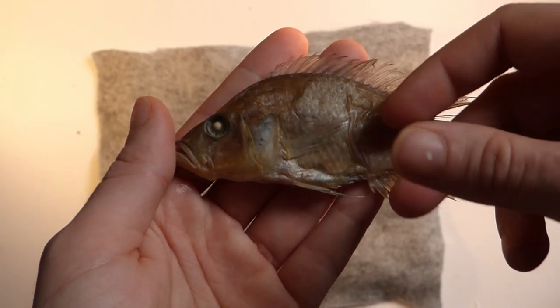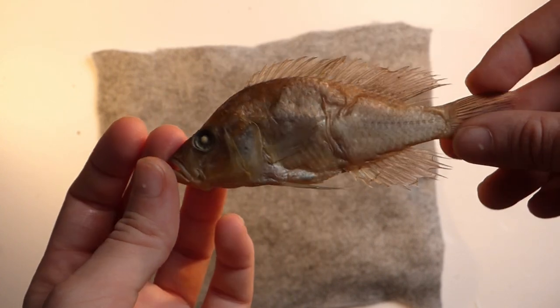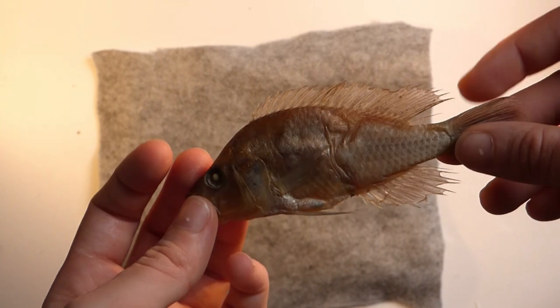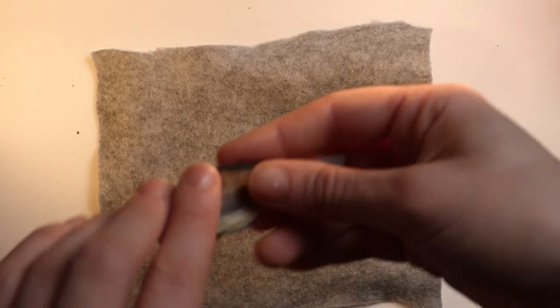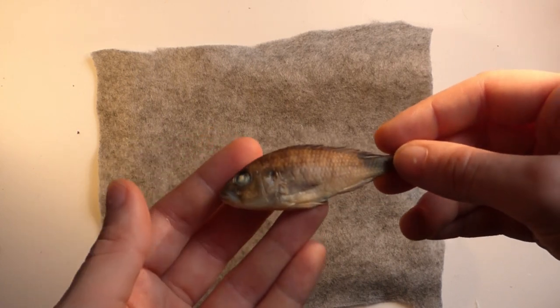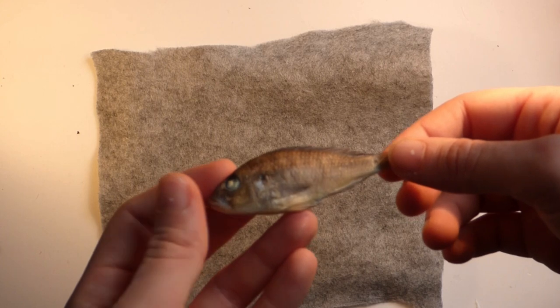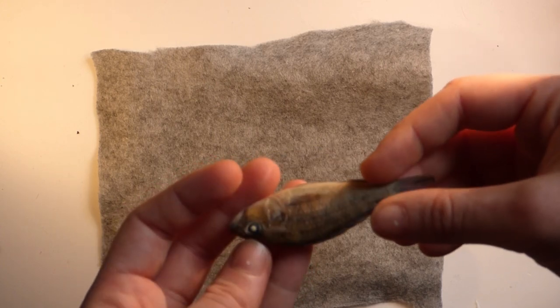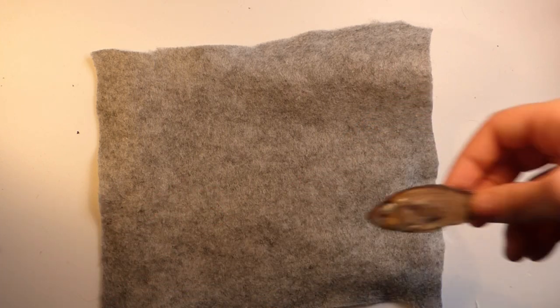So sometimes you'll have a fish like this, where the fins are all nicely pinned out and you can see where they start and begin, and you don't actually need to pin it out. But more often than not, you'll have a fish like this. You can't really see exactly where the fins start and begin. So with a fish like this, you will need to pin it out. So I'll show you how to do that.